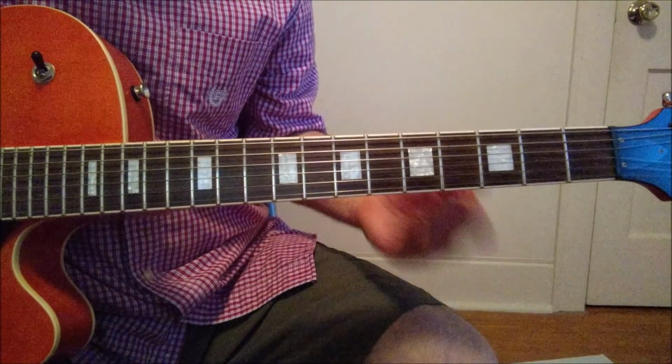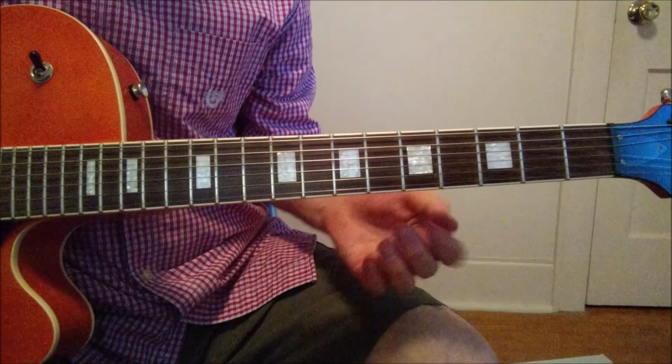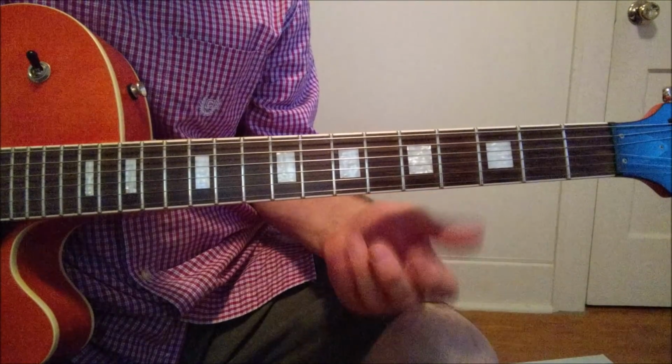And once you do this, then you can start doing it in double time or whatever. But the key is to do it until you can do it smoothly.